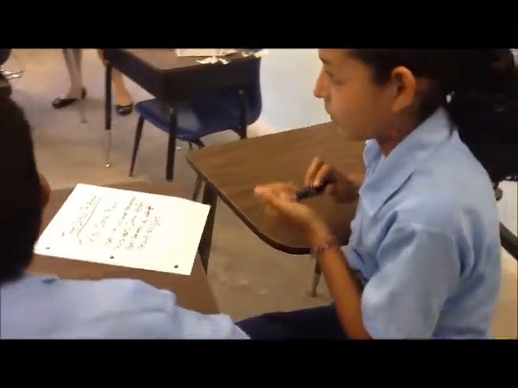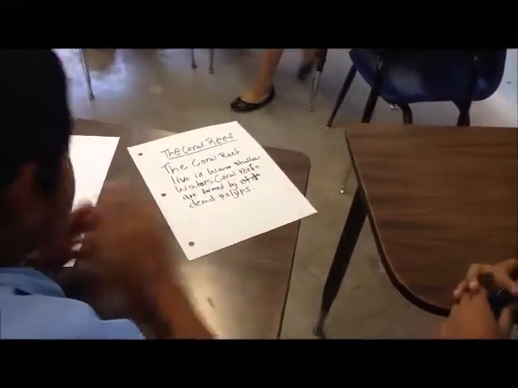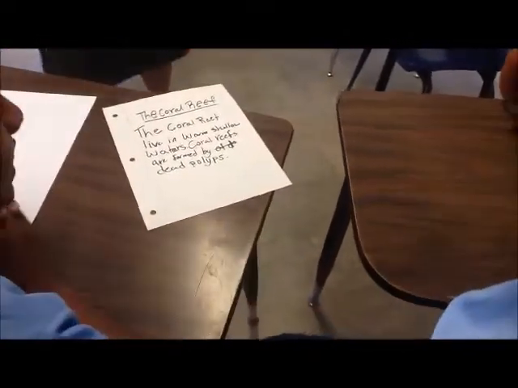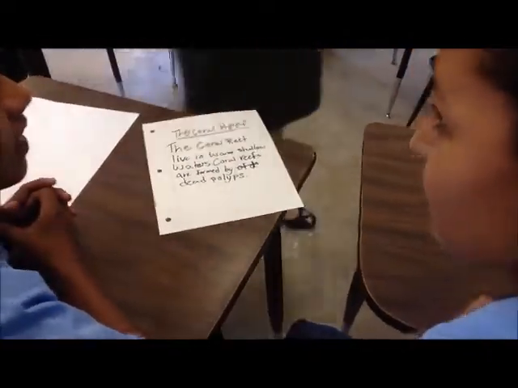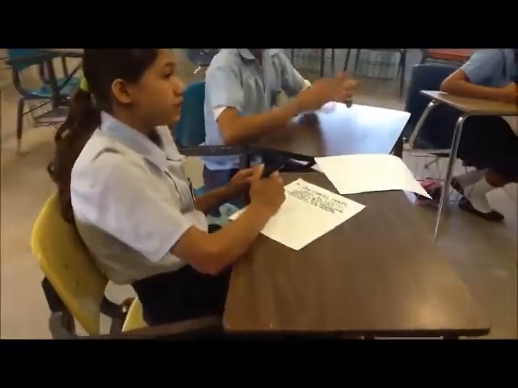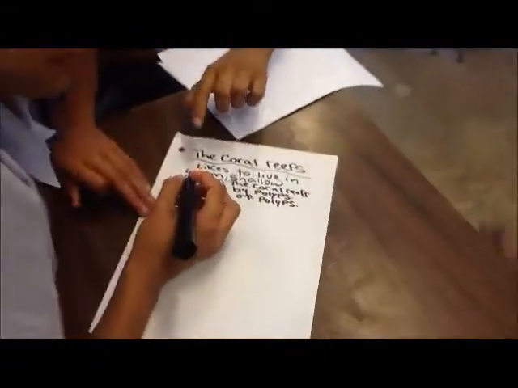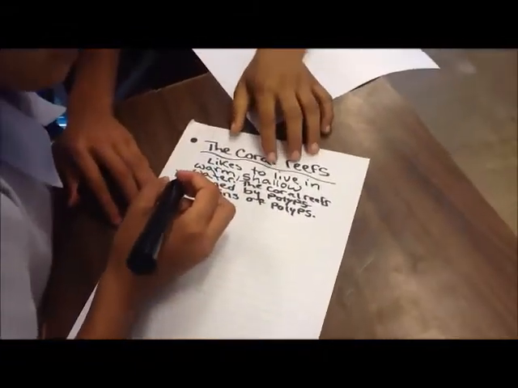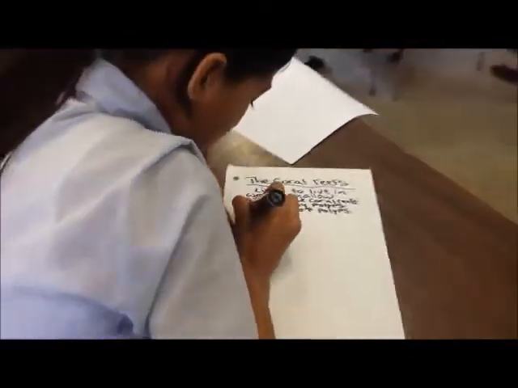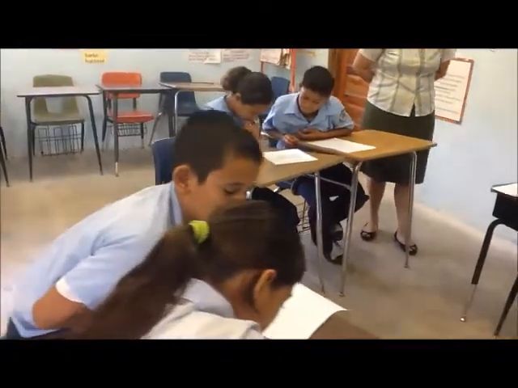The coral reef. Count the amount of words that you used. 1, 2, 3, 4, 5, 6, 7, 8, 9, 10, 11, 12, 14, 15, 16, 17, 18, 19, 20, 21, 22, 24.